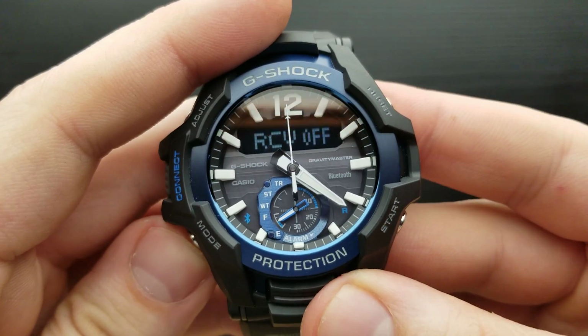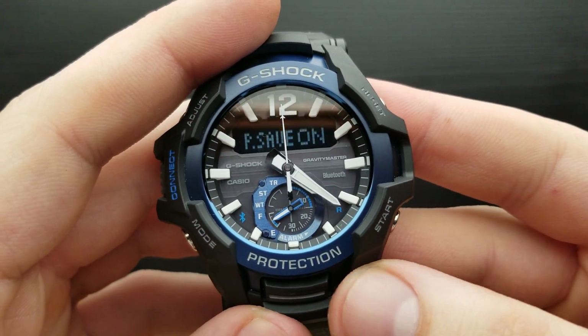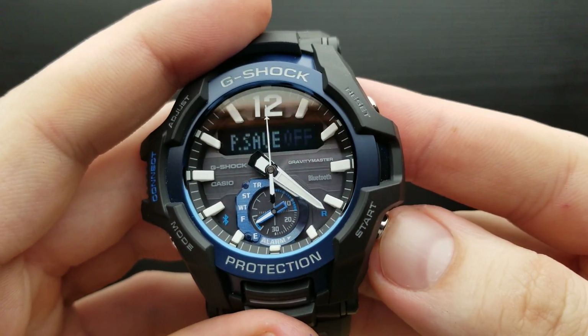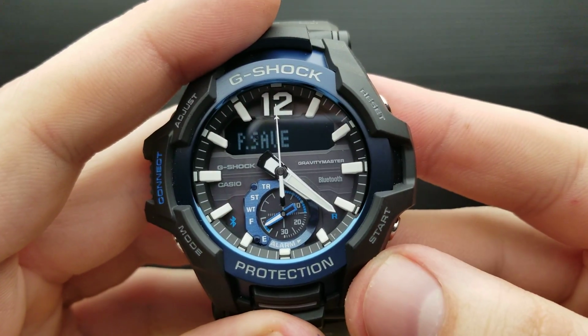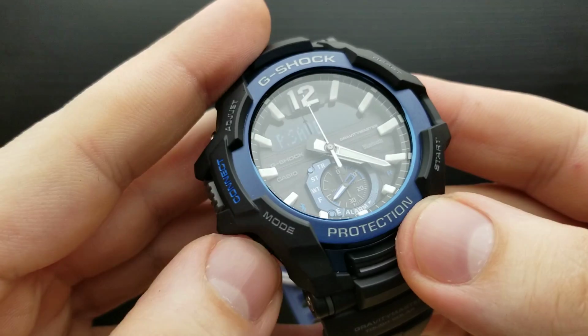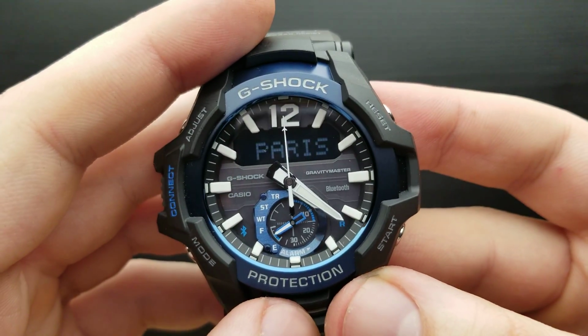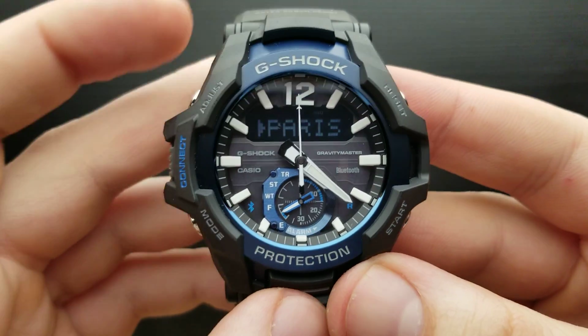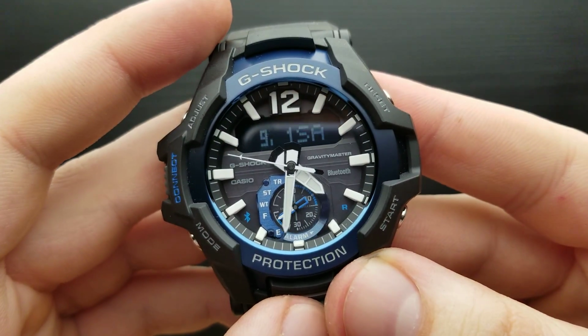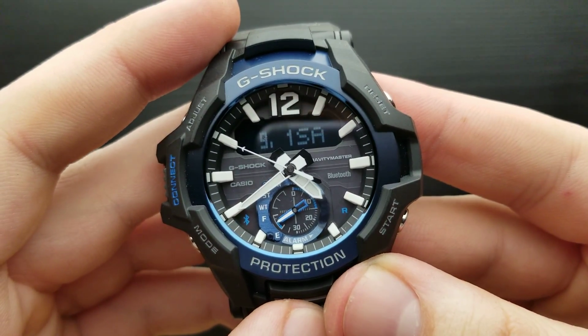Next press of the mode button gets us to power saving mode. Is it on or off? Pressing the start button, it will shuffle between on or off. I'm gonna leave it at on. And the last press of the mode button gets us back to the beginning and setting our time zone. Once we are done with all of our settings, simply press the adjust button and the watch will return to the standard timekeeping mode.